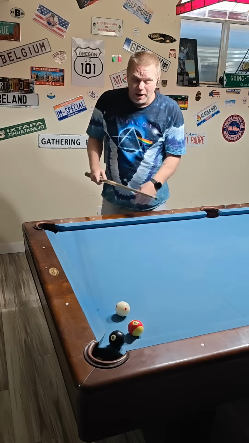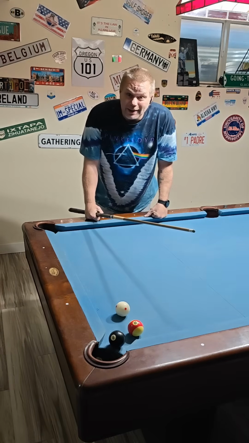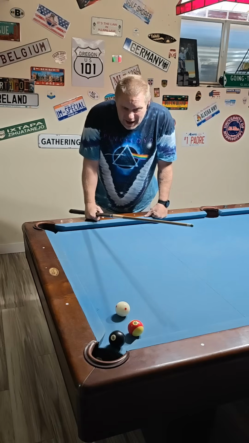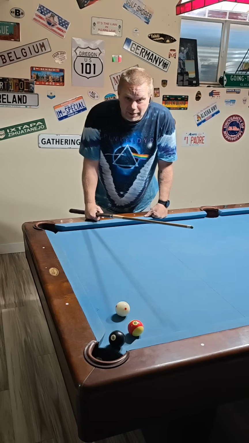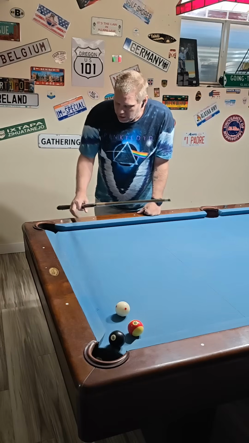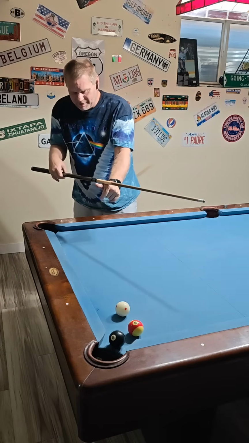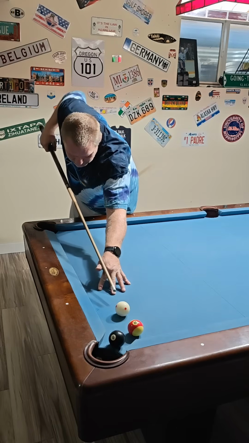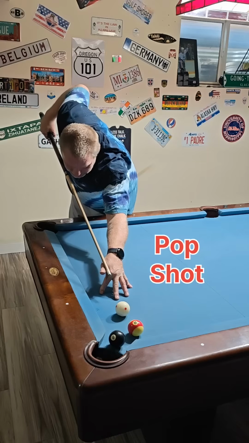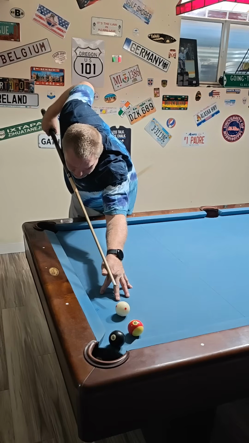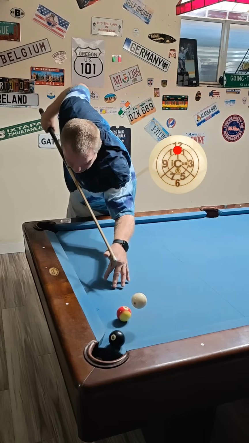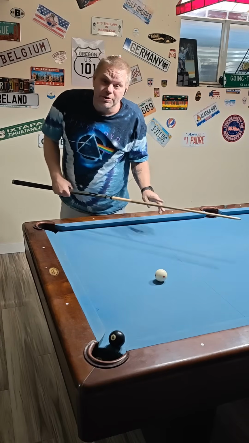So here's one where our shooting line and our pocket line are virtually the same, so it is an automatic double kiss. However, you can make it here pretty easy. If you just elevate about 20 degrees or maybe 30 degrees or so, hit the top of the cue ball, just give this a little pop, and it goes in all day long.